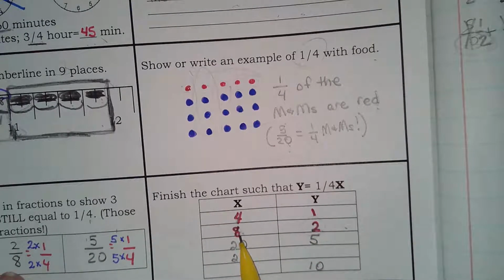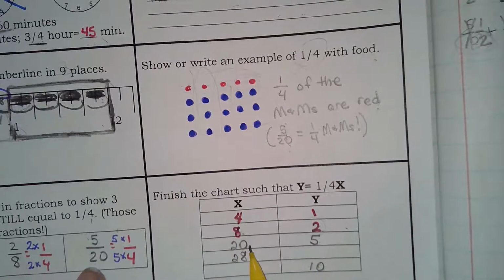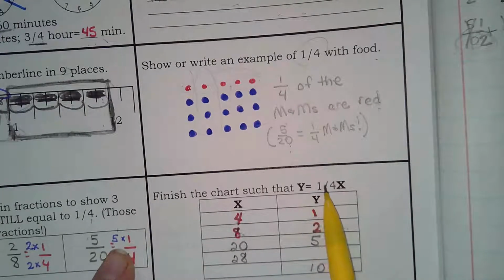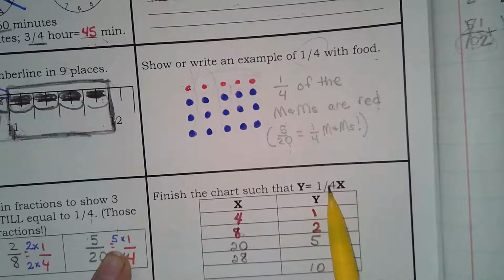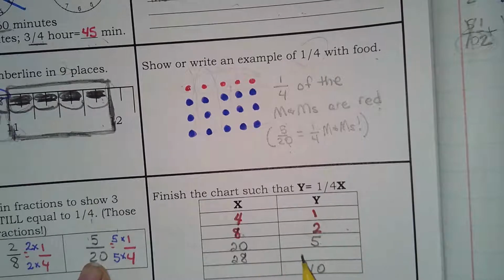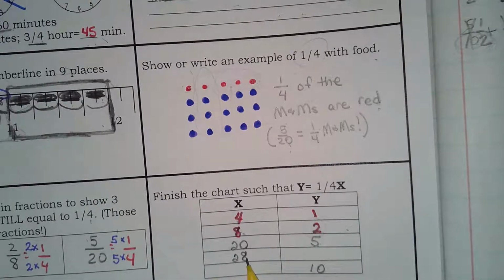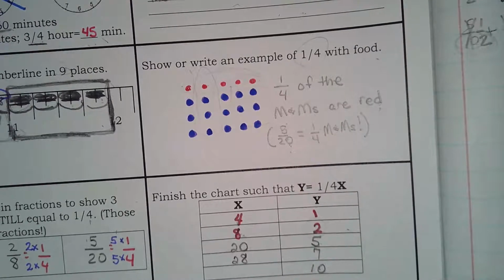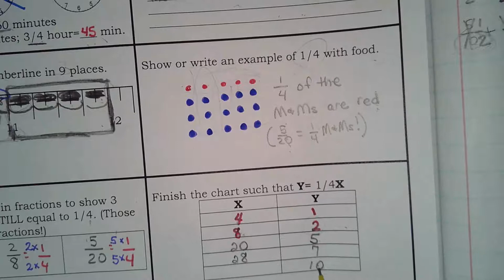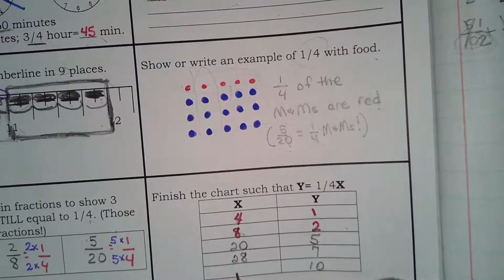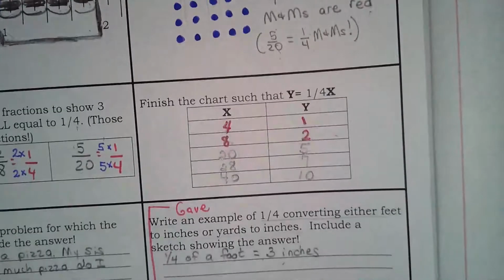If you look over here, 1/4, 2/8, 5/20. So I'm multiplying my 1 times a number. If I take 4 times the same number, that will get me both sides. If I start with 28, 4 times what gave me 28? That was a 7. What if I have 10? X has to be 4 times as large, so x would have to be 40.